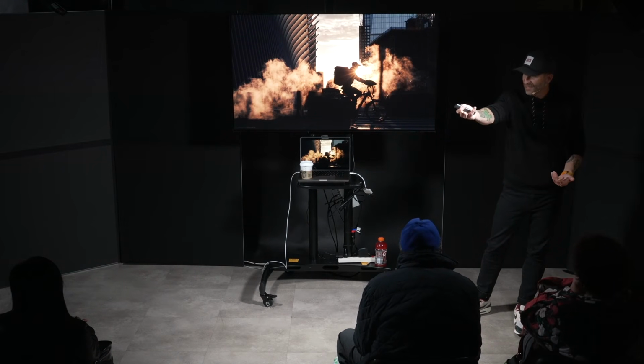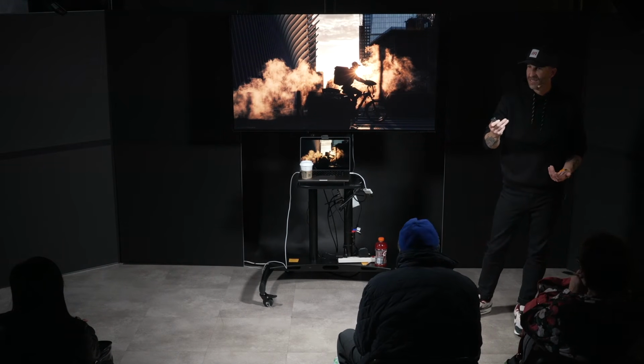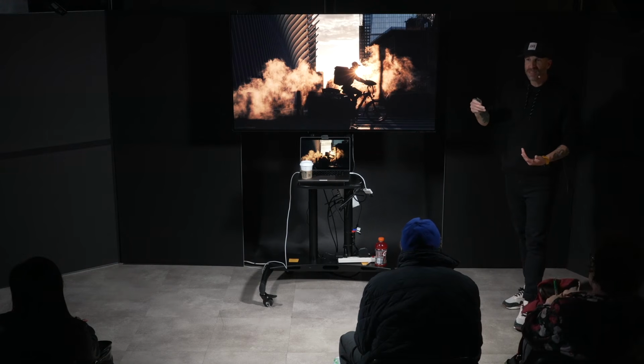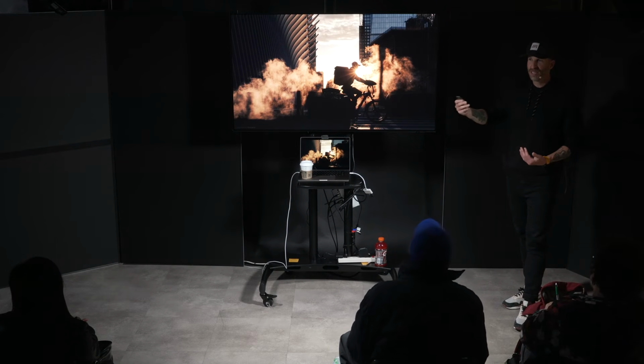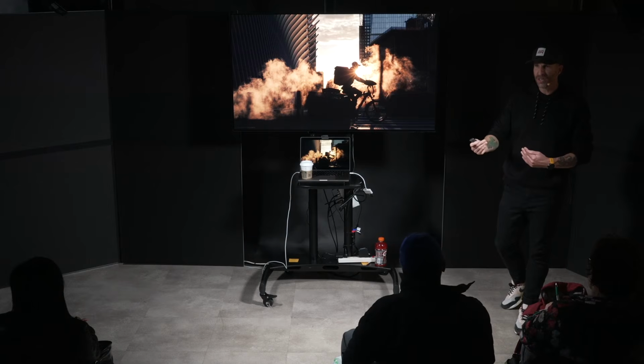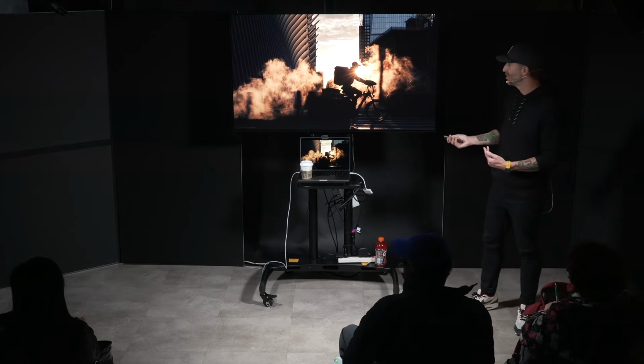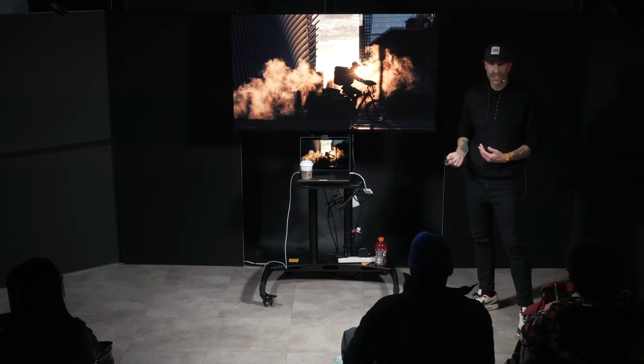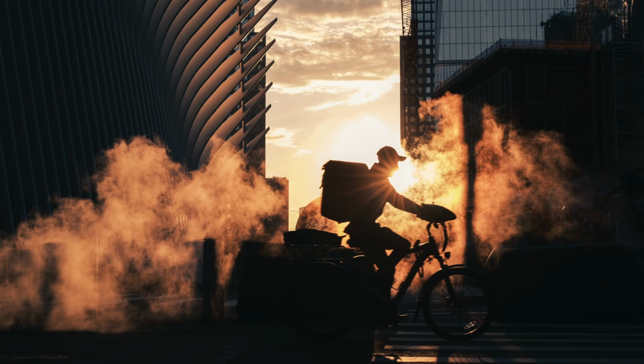The effect of the light. What is the light doing? What is it shaping? How is it treating colors? How is it treating the relationship between light and dark, between highlights and shadows and midtones? How is it creating contrast or not creating contrast?